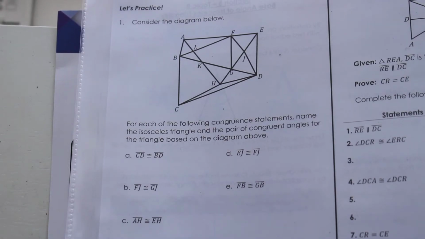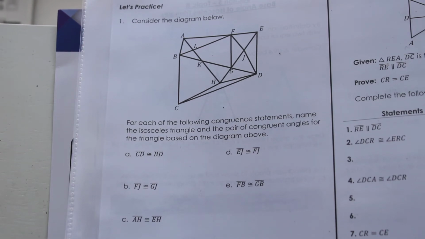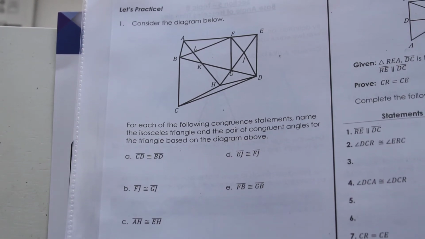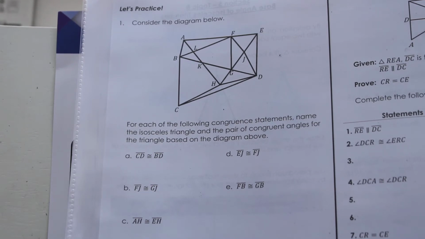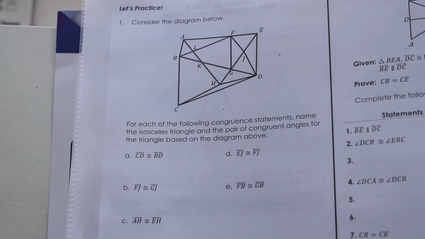Alright, as I was saying, we're going to flip over to page 150, and here we're going to look at the first problem. It says, consider the diagram below. Well, this one looks like yarn that's tangled up into a knot. And it says, for each of the following congruence statements, name the isosceles triangle and the pair of congruent angles for the triangle based off of the diagram above. So we're going to do most of these together, and then I'll leave a couple for you to practice on.